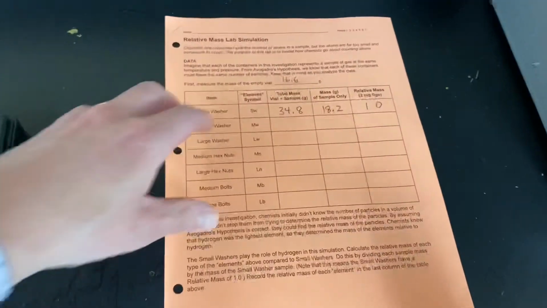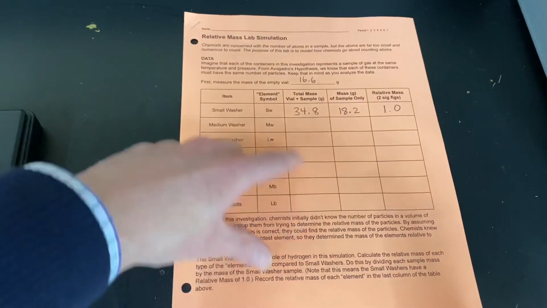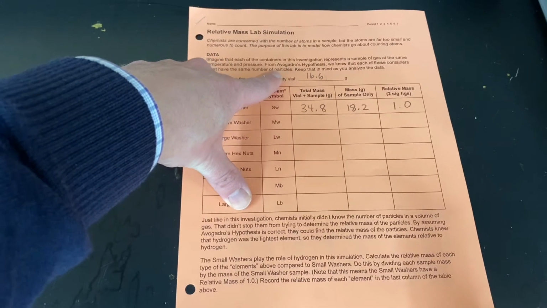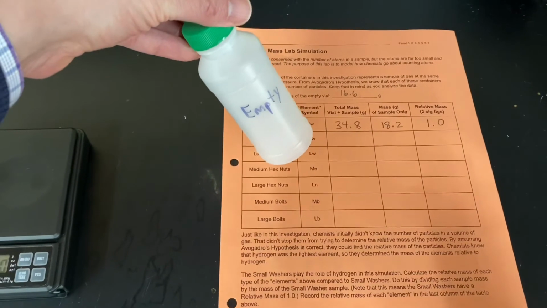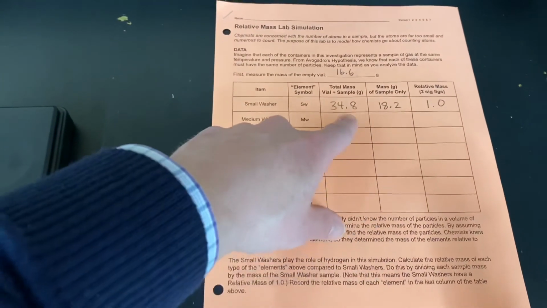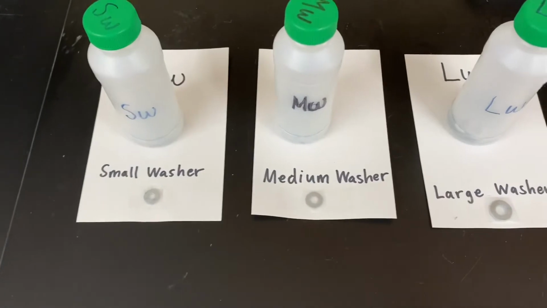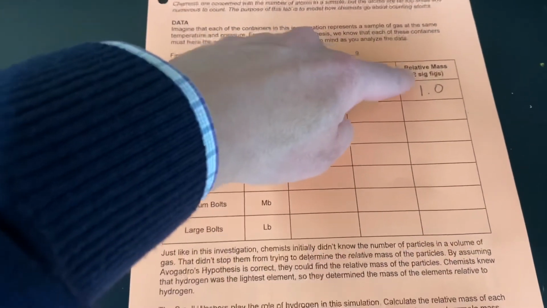So now you should have measurements for each of the samples measured with the container. You want to subtract out 16.6 grams. That's the empty container mass, right? We don't care about that. We care about what's inside to get the mass of each sample. Now, the least massive sample was the small washer, because the small washer is the least massive particle.